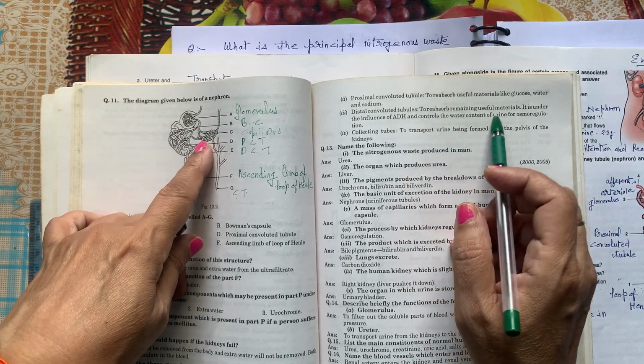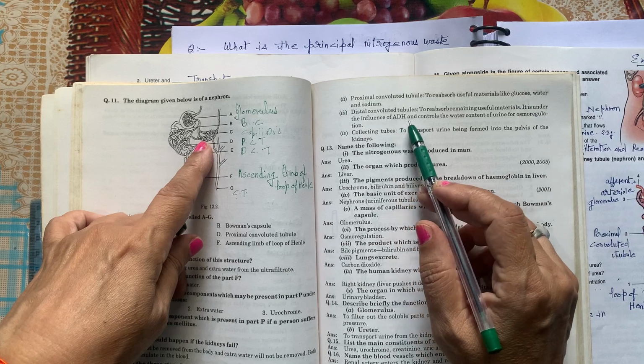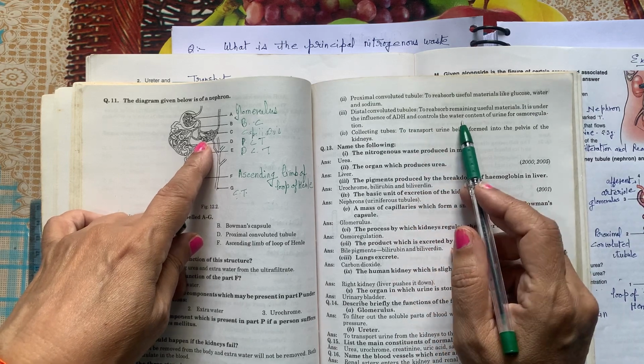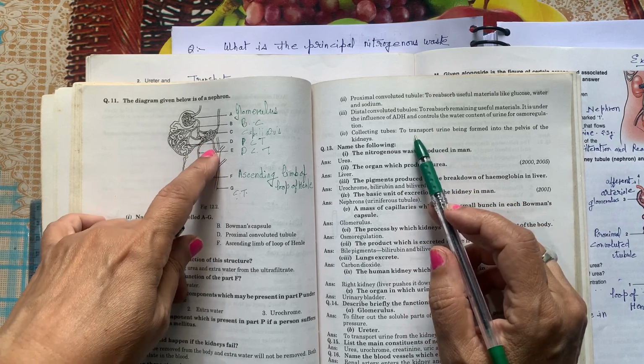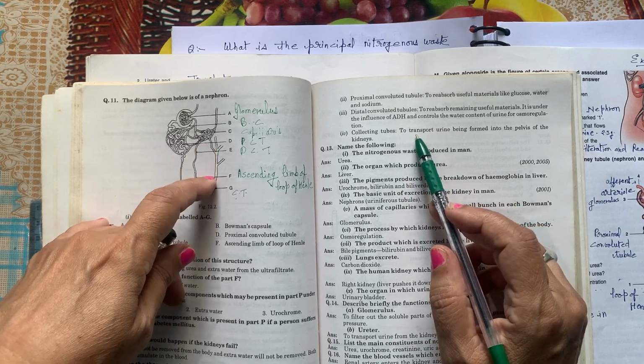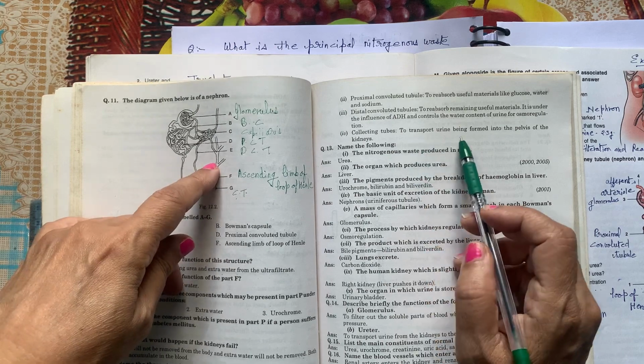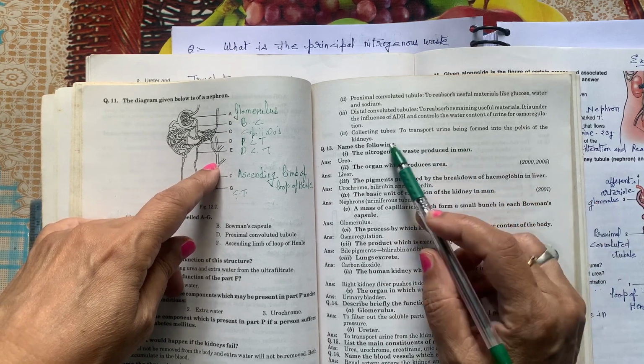This is to reabsorb remaining useful materials. It is under the influence of antidiuretic hormone and controls the water content of the urine for osmoregulation. And the collecting tubule is this one. This is the collecting tubule, to transport urine being formed from the pelvis of the kidney.